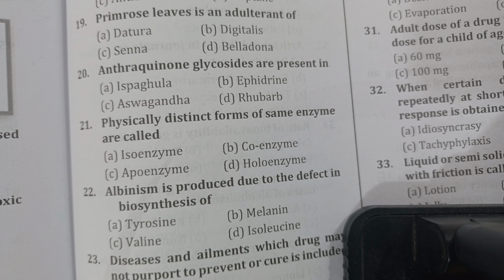Primrose leaves is an adulterant of which one? Digitalis. Option B is the right answer. 20th question. Anthraquinone glycosides are present in. Right answer would be option D, rhubarb.